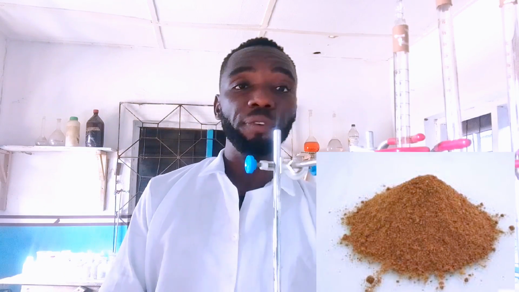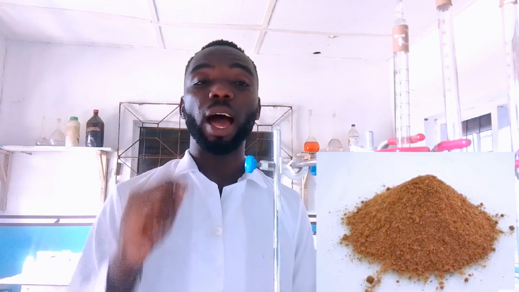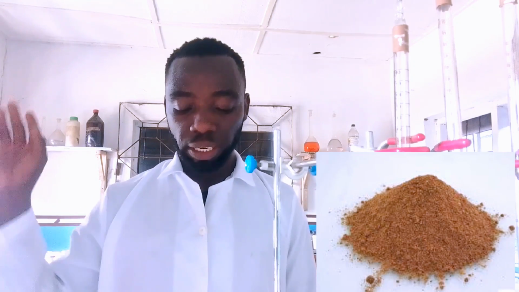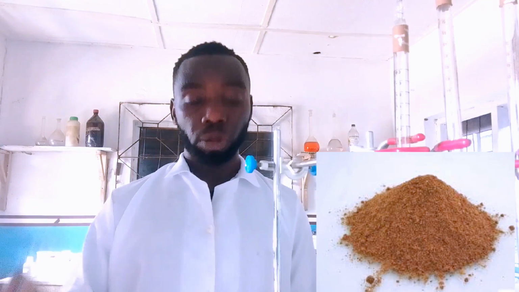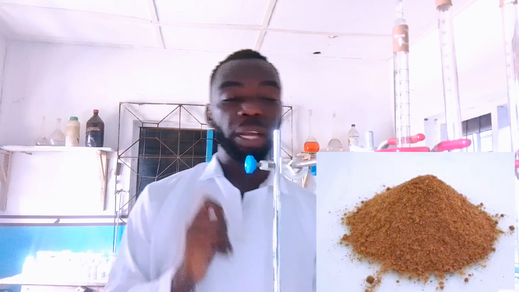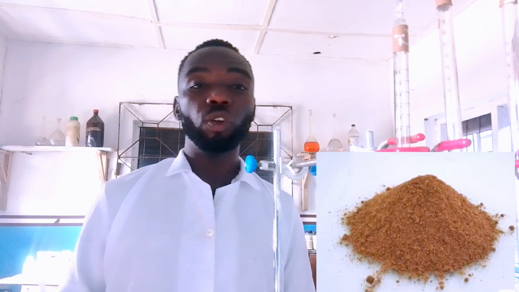Now here we have specimen N, which is fish meal. Under this fish meal, what Waec is expecting you to know is how to make fish meal and the uses of this fish meal. Nothing more, nothing less. These are only two things that are expected of you. So let us take a look at what it takes to make fish meal.